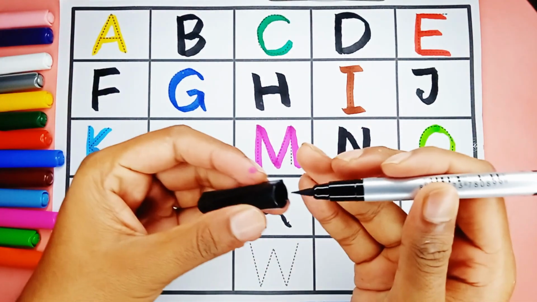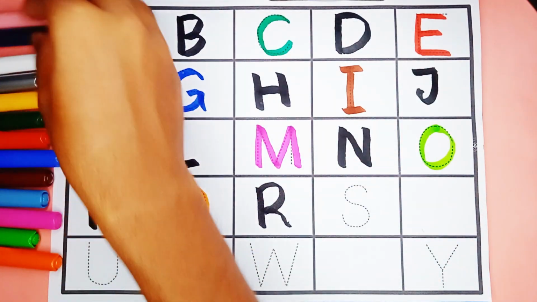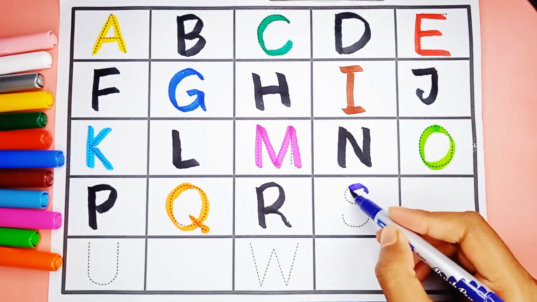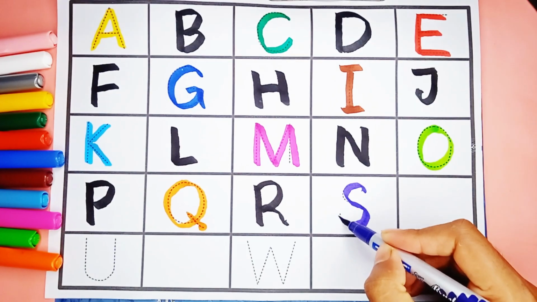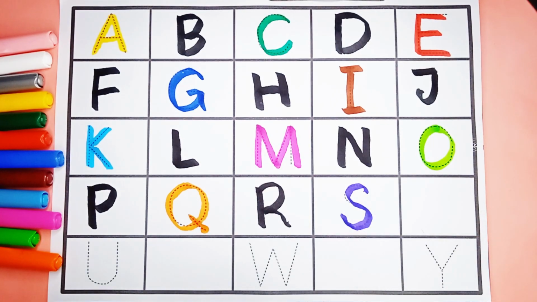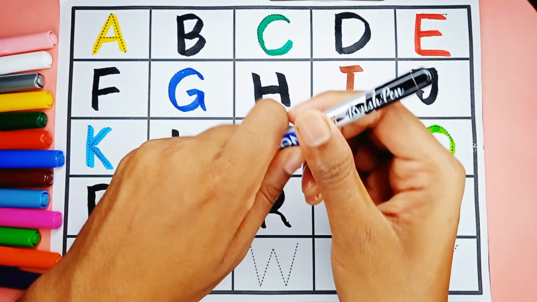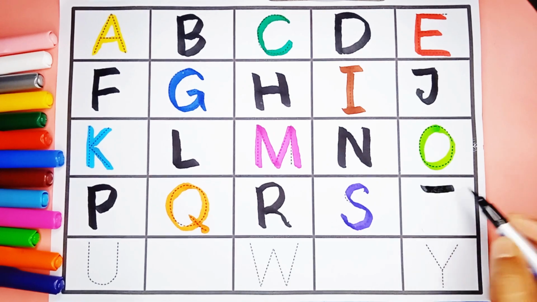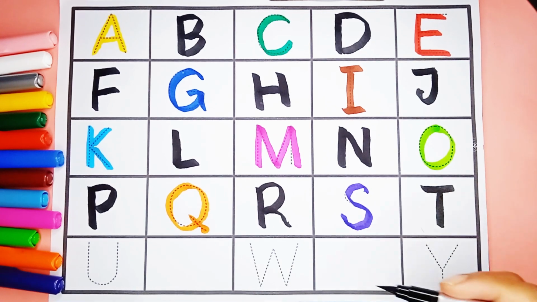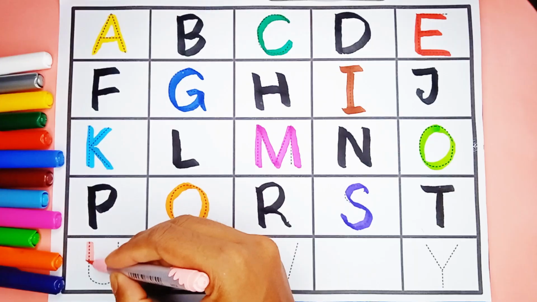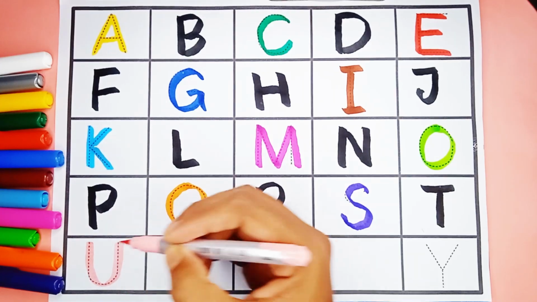R. R is for rabbit. S. S is for shape. T. T is for tiger. U. U is for umbrella.